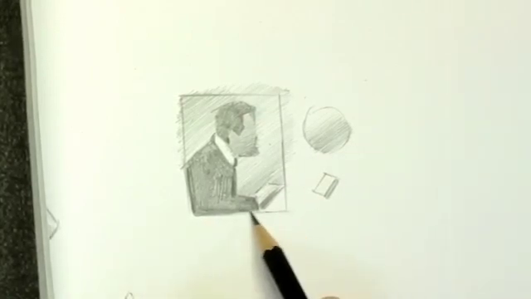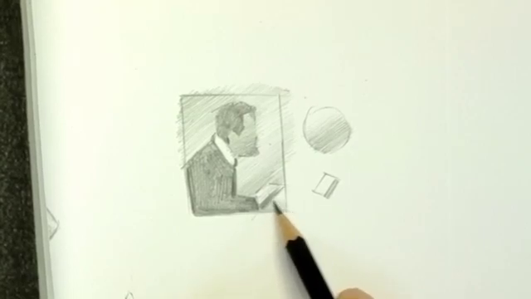And then as we go this way, it kind of darkens.